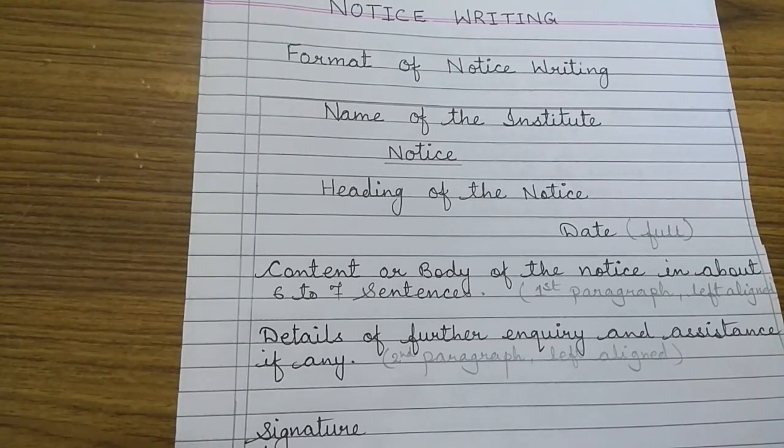Then you write the second paragraph: details of further inquiry and assistance, if any. What do I mean over here?